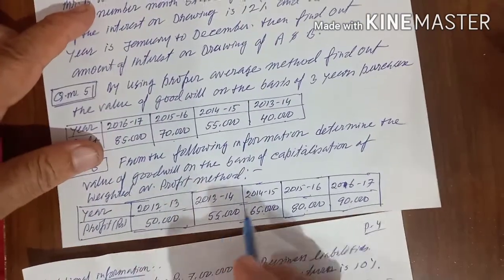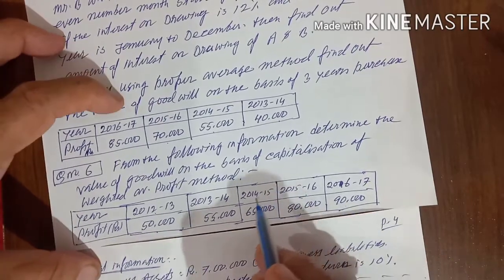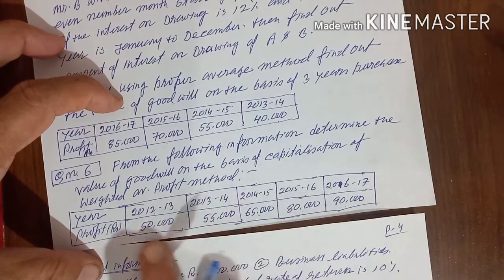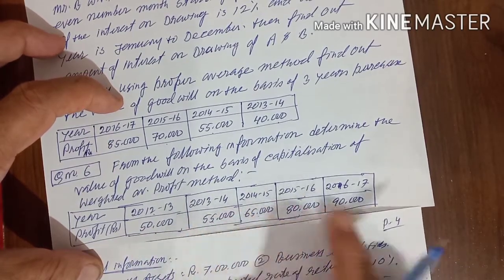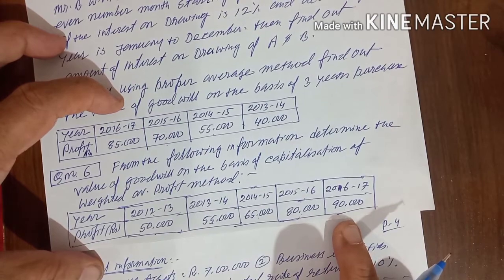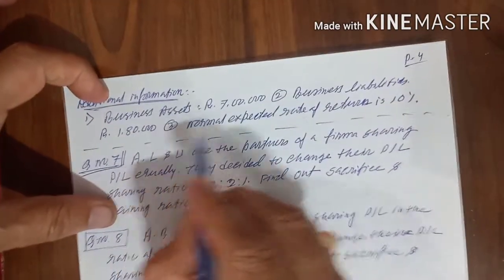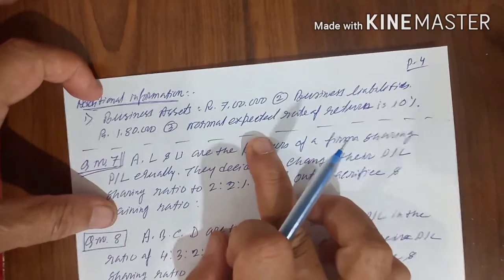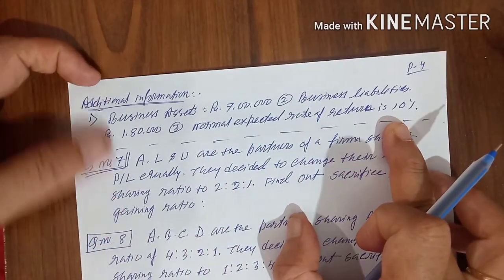In these questions, you will apply the capitalization of average profit method. Step by step you will do. 5 years are given, and the profit is given in increasing order. Obviously you know which method you will apply to calculate the average profit: obviously the weighted average profit method. And what additional information is given? The business assets is 7 lakh, business liability is 1 lakh 80 thousand, and normal expected rate of return is 10%.